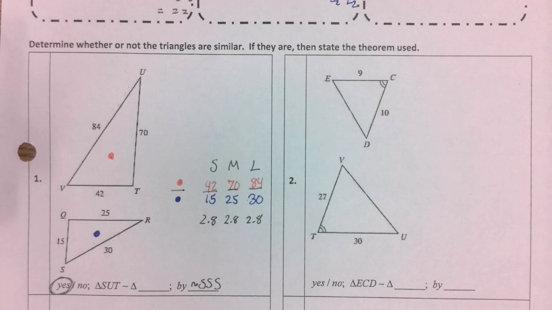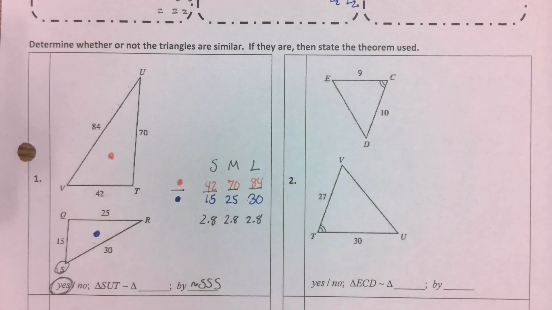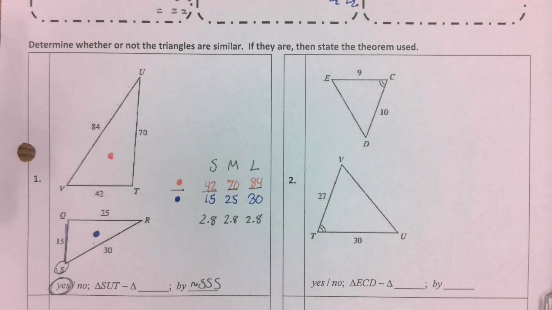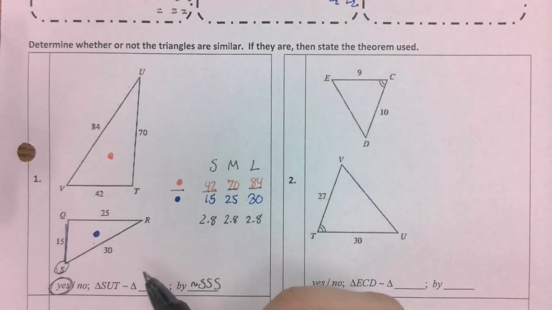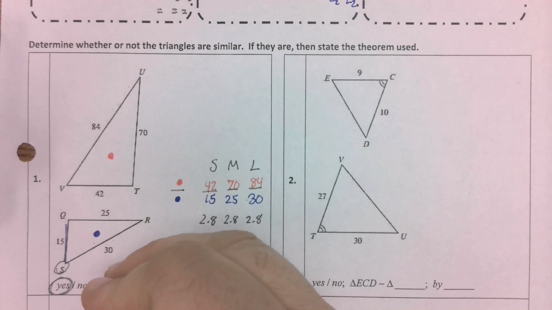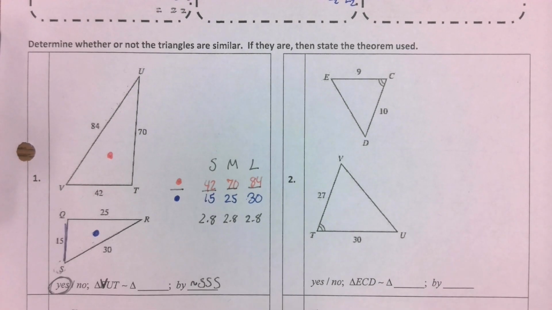And it's also asking you to set up a similarity statement. So they started with S, which is at the corner of the small side, okay? All right, so I'm looking at my small side. Here's my small side. Okay, and then they went from S to U. And I think that they actually set this up wrong. So I think what they meant here is not S-U-T, but I think they meant V-U-T. So let's give that one a shot. Change that to a V.